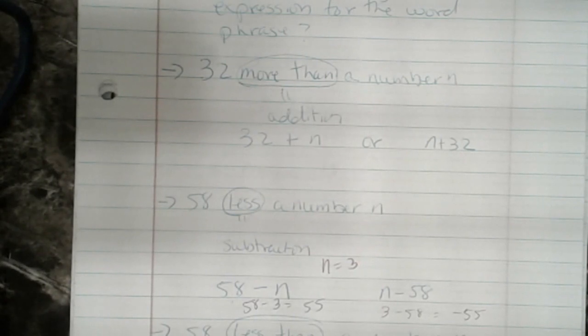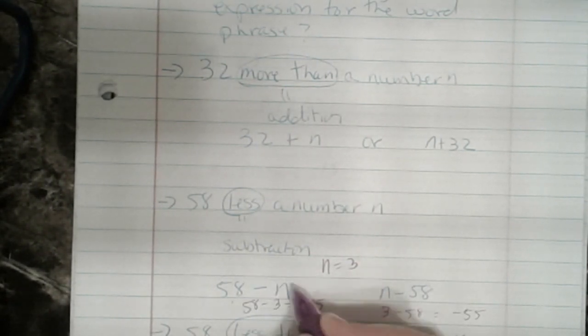However, if I look over here, this would be 3 minus 58. Well, what's 3 minus 58? Negative 55. Good. So, no, these are not the exact same thing. So the answer to this problem is going to be 58 minus n. This is not correct. Okay, because it says less. 58 less a number n. I am taking n from 58. And it could be anything. n could be a million. It can be whatever the case may be. But this one over here is not correct when it comes to this phrase.